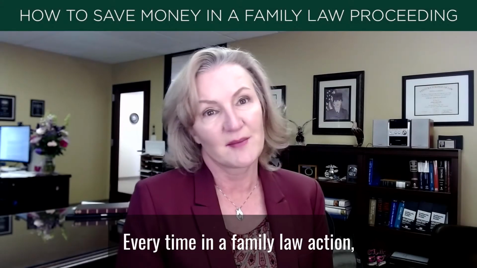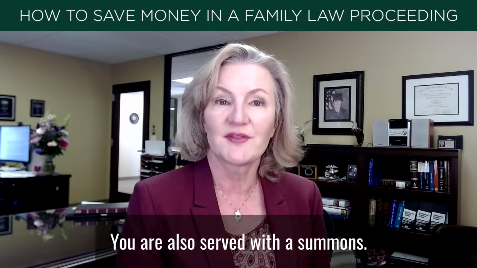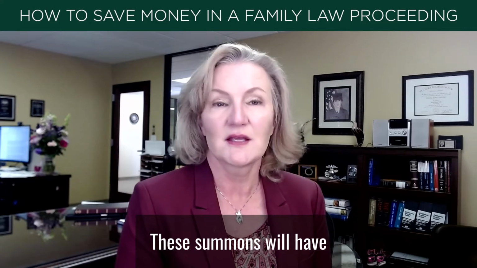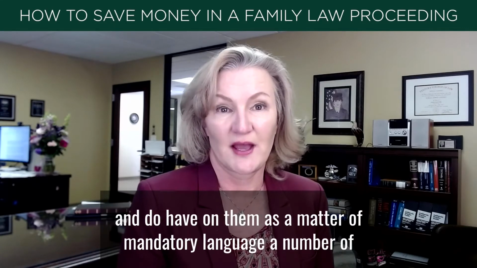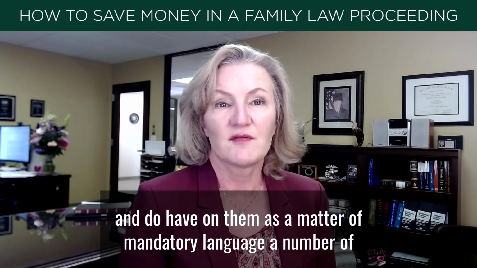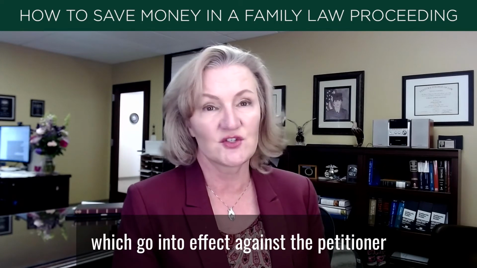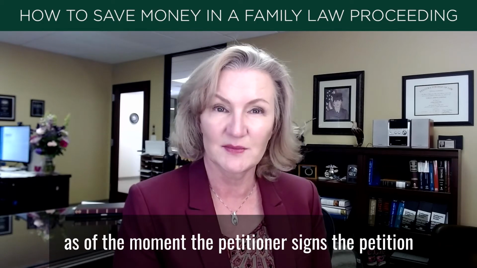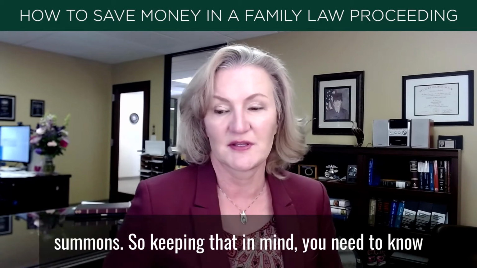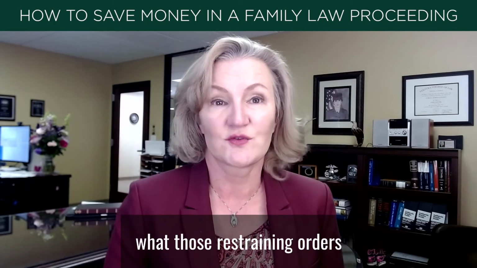Every time in a family law action you are served with a petition, you are also served with a summons. These summonses have on them, as a matter of mandatory language, a number of standard family law restraining orders which go into effect against the petitioner as of the moment the petitioner signs the petition and as of the moment the respondent is served with the petition and the summons. So, keeping that in mind, you need to know what those restraining orders are.